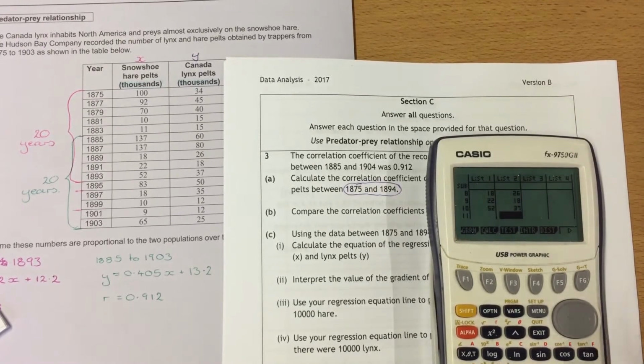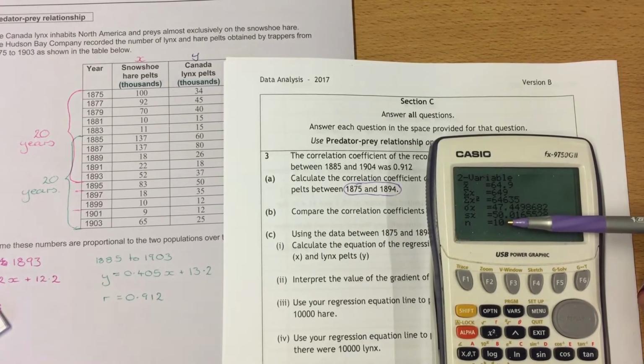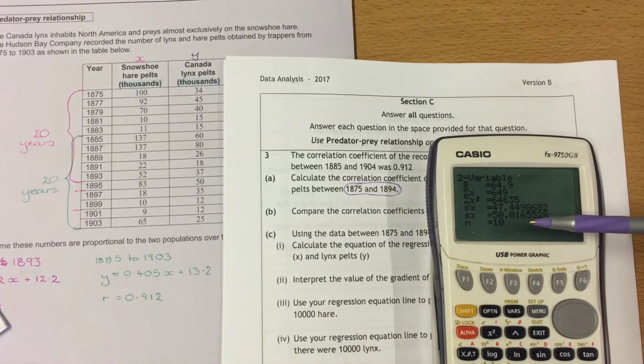We are then going to calculate, and we've got two variables because we have hares and we have lynxes. It will give us all the information about a mean, standard deviation, but actually the reason for going in here at this point is to check this n value. If your n is what you expect it to be, that gives you a really good indication that your settings are right.